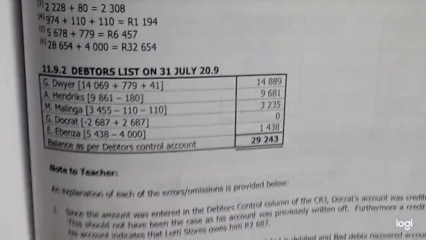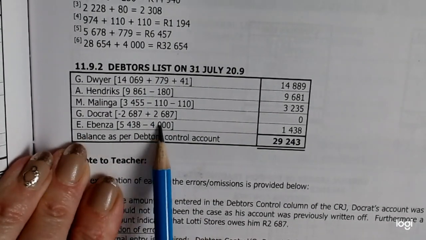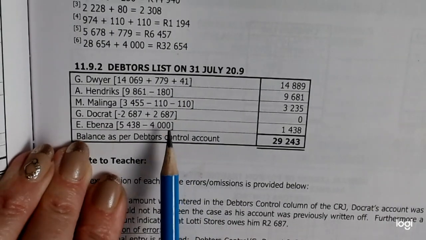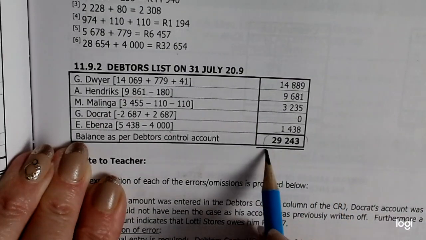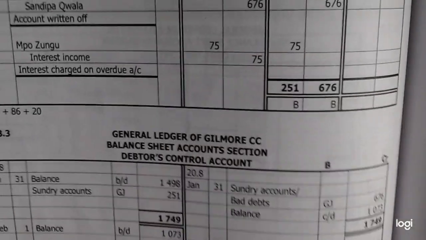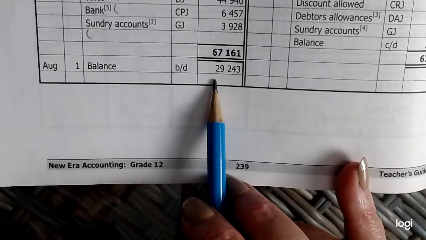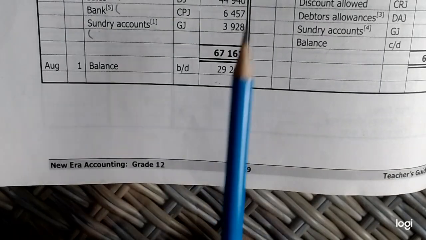And then our debtors list. Here's our debtors list, starting with their original amounts and whatever we did to all of them according to our establishing of the mistakes, and then our new balances, and then there is the list total 29,243, which is the same as the debtors control balance 29,243. Then we've reconciled the debtors control with the debtors list.